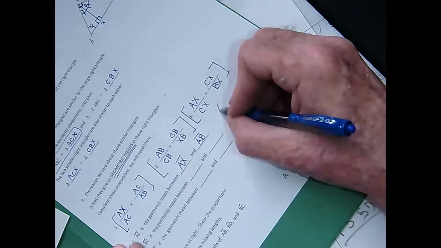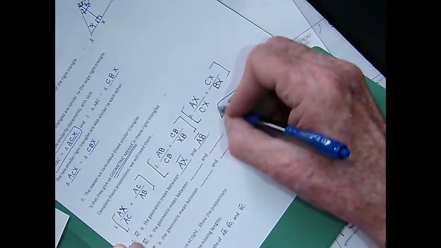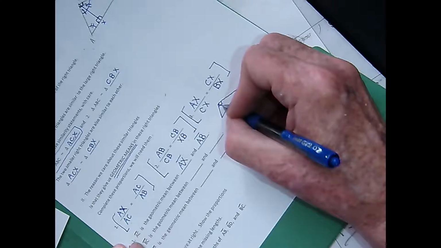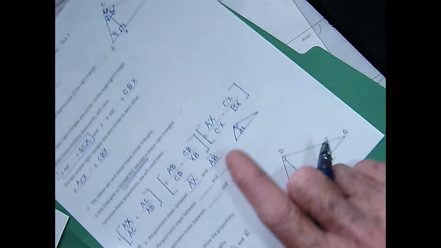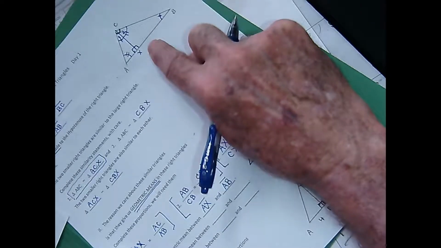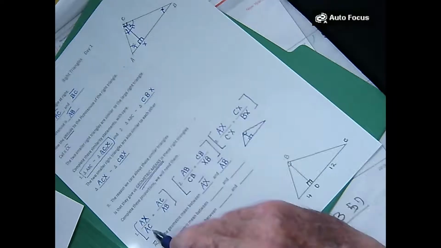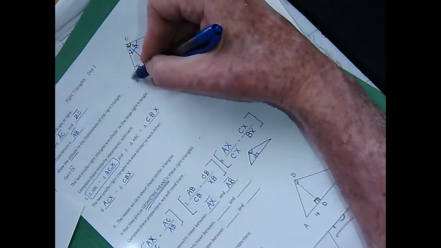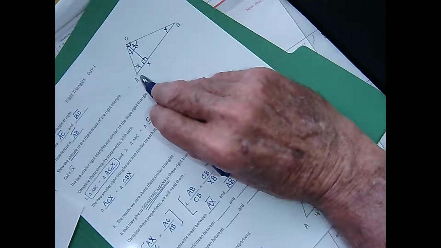I would like to make a sketch that shows me how to memorize that. It's not going to be too simple, but it is quite workable. I'm going to think about this picture, and it tells me AC. Let me back up a little bit so you can get a good look at this whole page. AC is the geometric mean between AX and AB.